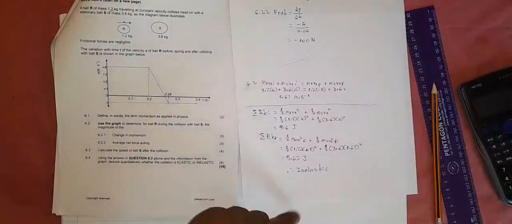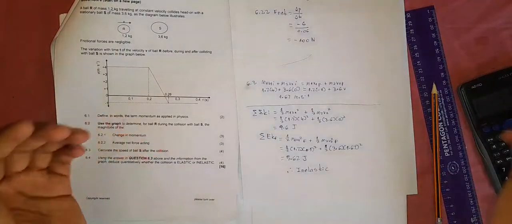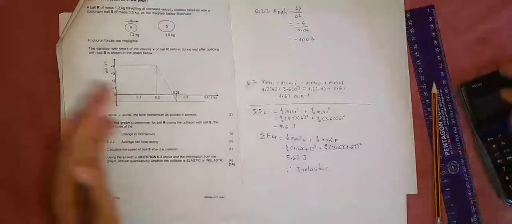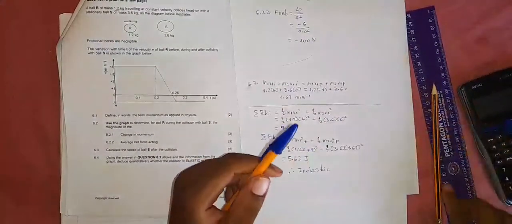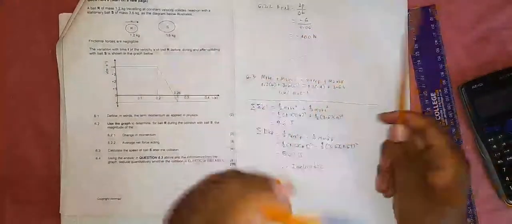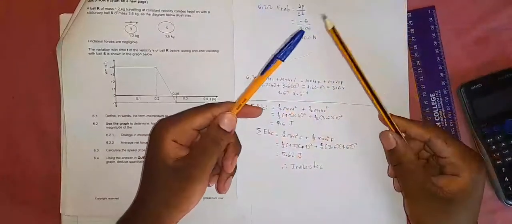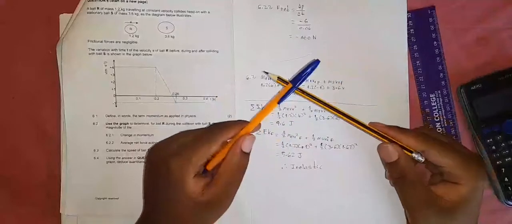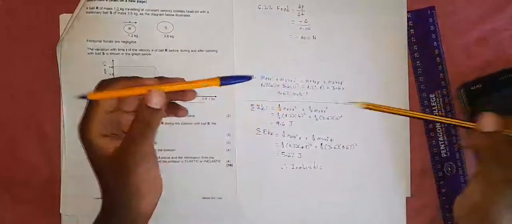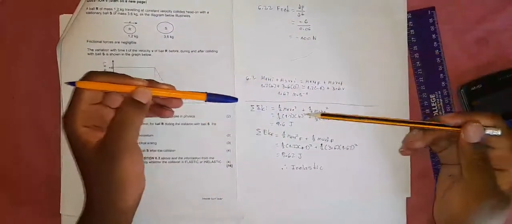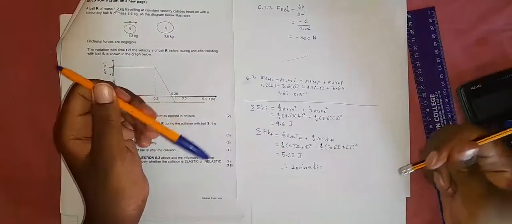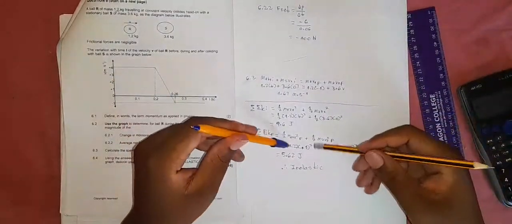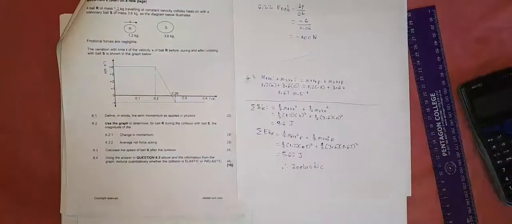And what happened to the other energy? Because when they collide, we hear a sound of them colliding. Like when this pen and pencil collide, you can hear the sound. Some energy is lost due to the sound. And when they slide through the surface, some energy is lost in the form of frictional force. So that's why we have two different kinetic energies here. So this collision is inelastic.